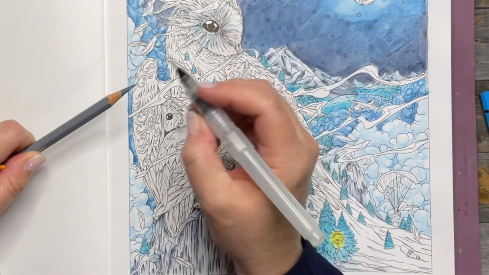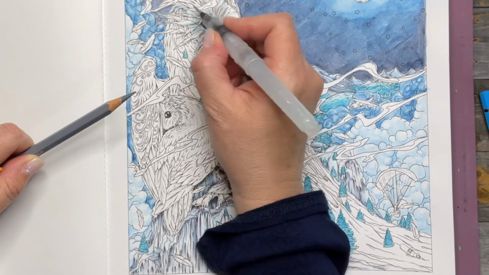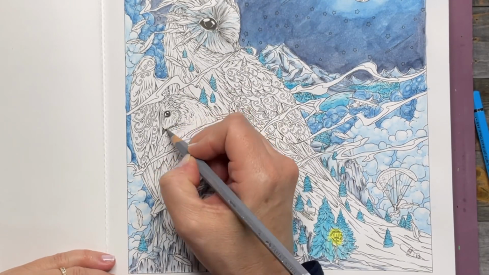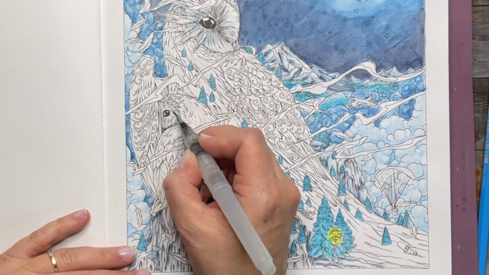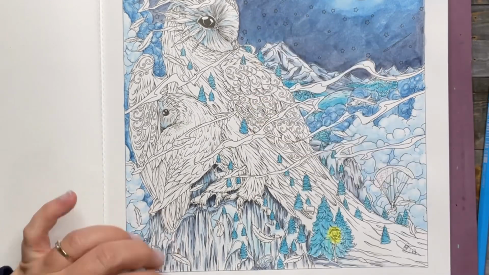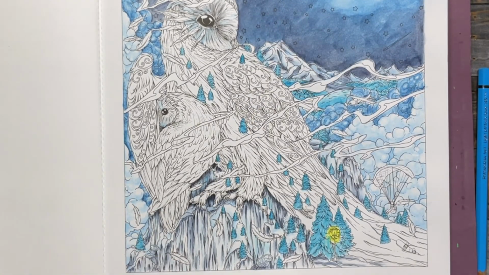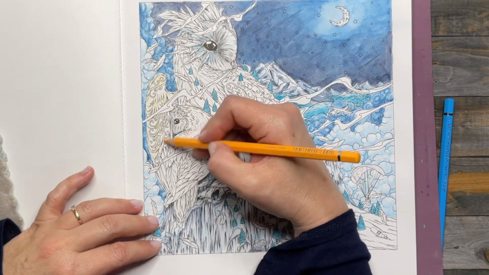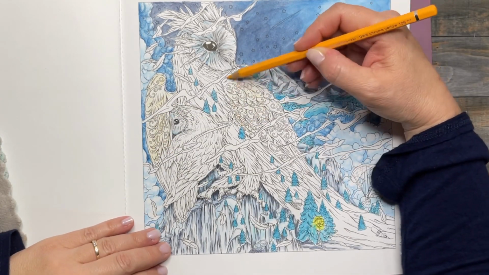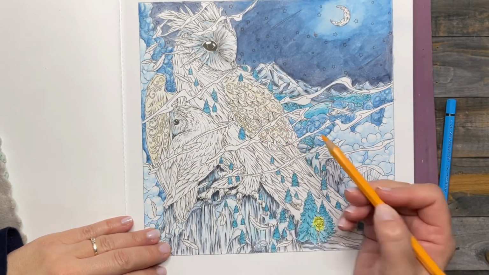The rest of the owls, with the exception of the under part, the belly part of the owl, which kind of turns into the mountain, will be orange. I'm doing a light layer of a shade 109 and then 115 orange to shade around the feathers.